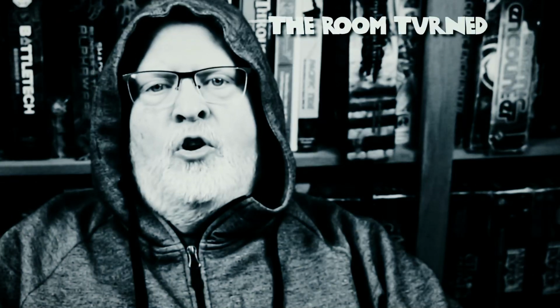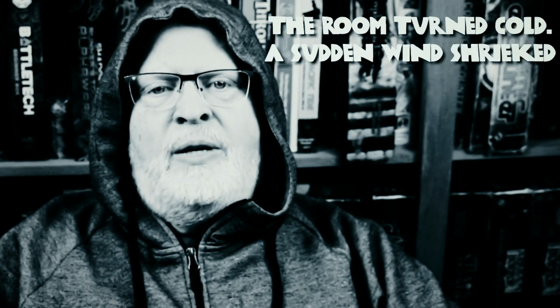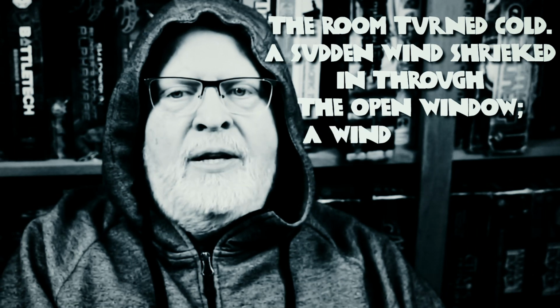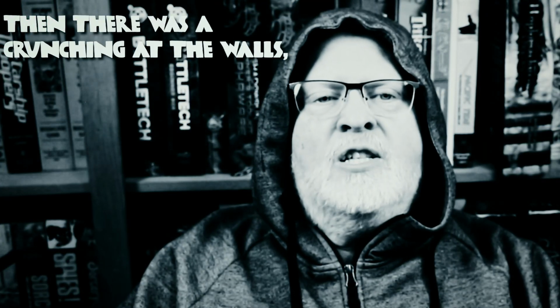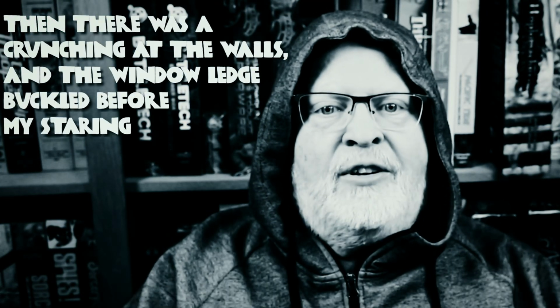In the story, the unnamed hero finds a copy of De Vermis Mysteriis, and he goes to visit a Providence Dreamer, obviously Lovecraft. He shows Lovecraft the book, and Lovecraft starts reading it aloud excitedly. Then, this happens. The room turned cold. A sudden wind shrieked in through the open window, a wind that was not of earth. It bore an evil bleating from afar. Then there was a crunching at the walls, and the window ledge buckled before my staring eyes.